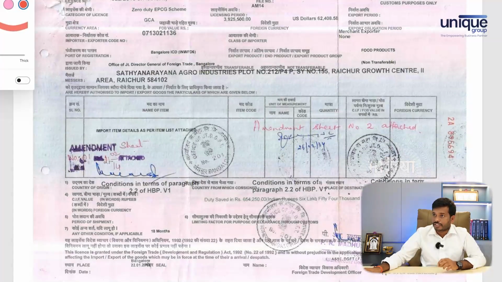Today we will do an in-depth walkthrough of your EPCG license. We will explain each field from header to the fine print so that you have a complete understanding of every field on the EPCG license. First, I will show you how the old paper-based EPCG license looks like. This is how the old paper-based EPCG license looks like.